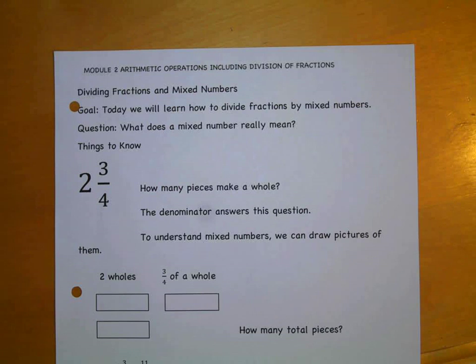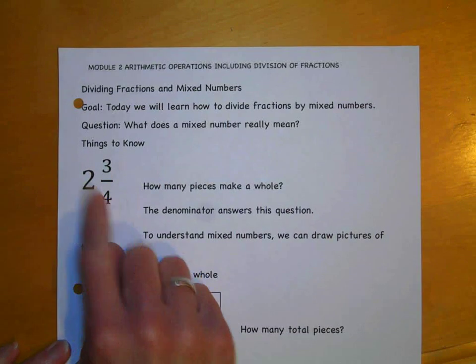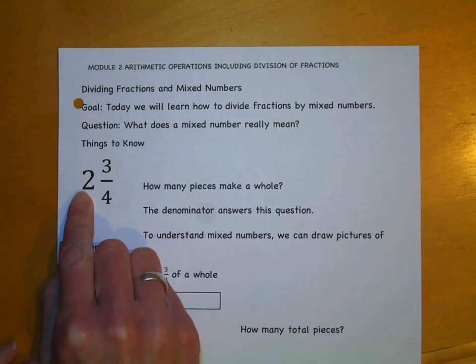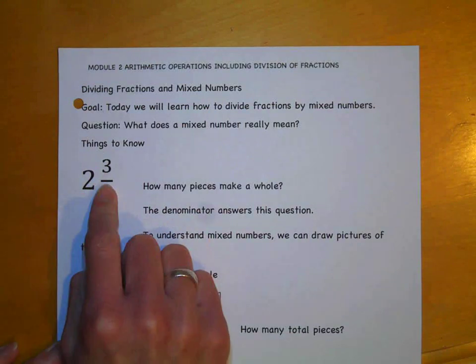mean? Okay. So to get this lesson started, what I would like us to do is focus on learning some information about things that you may already know. So it might be a review for some of you, but for some of you it may be brand new. So under the Things to Know section, we have this mixed number. This is called a mixed number because it has a whole number connected to a fraction.